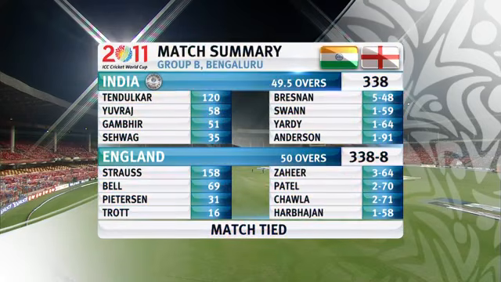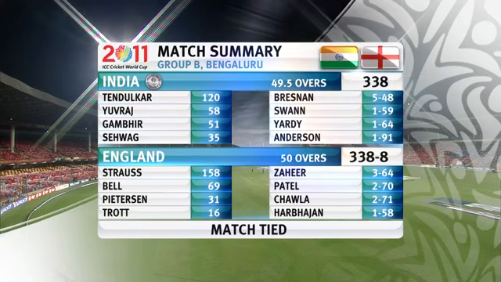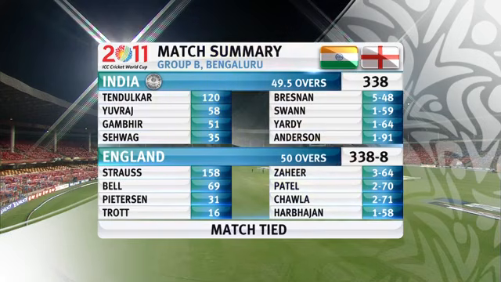So that's it then. India 338 after having won the toss and decided to bat first. England had a stiff run chase, but they nearly got there. 338 for 8, a point each for India and England. And that's all we have from a cliffhanger in Bengaluru.